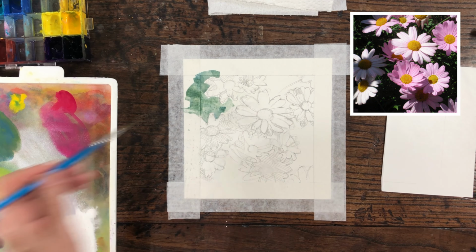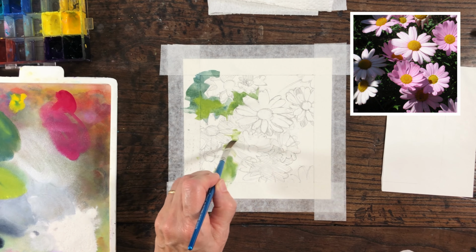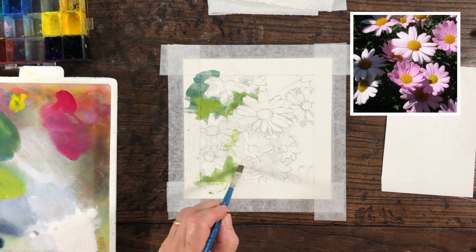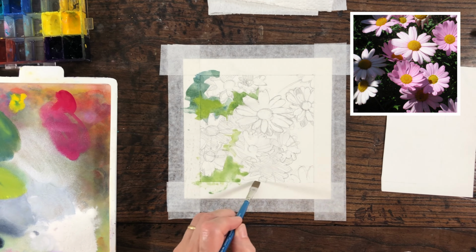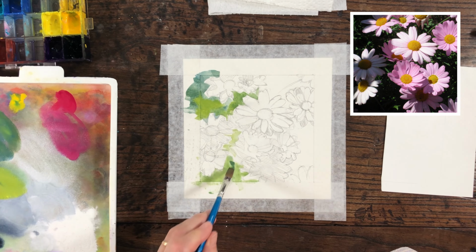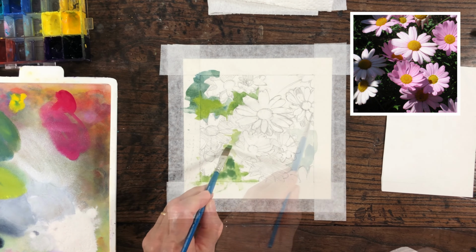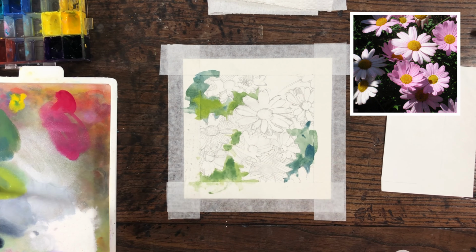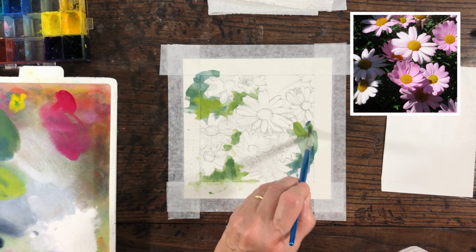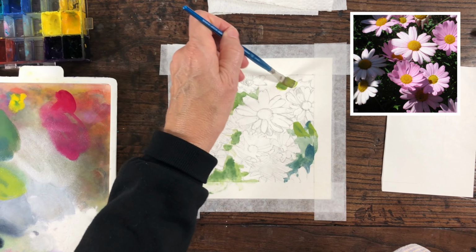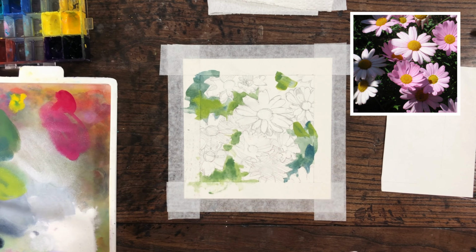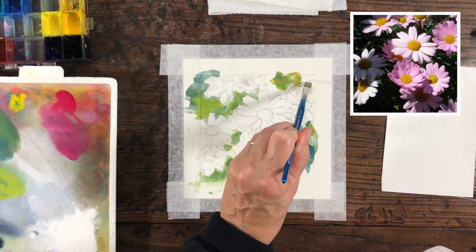I'll start with a wash of gouache, so gouache with lots of water. And I like getting a feel for the painting, so I know that I'll be doing things a bit darker, but I'll get in the background the green of the leaves, and then I'll get in the pinks of the flowers as well as some of the shadows.